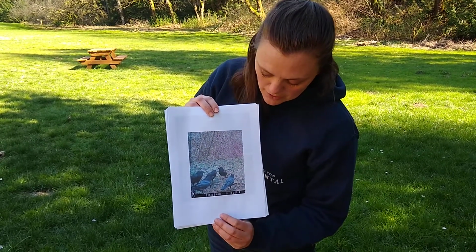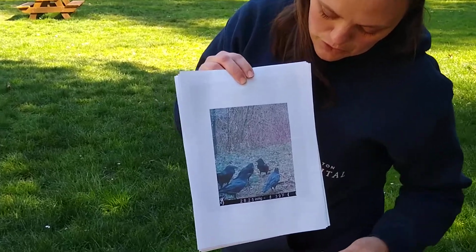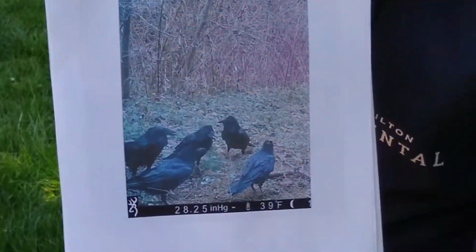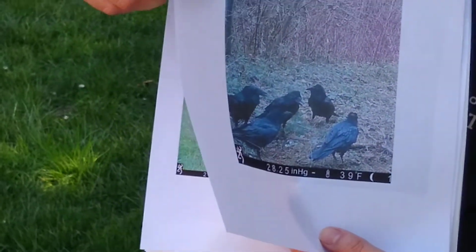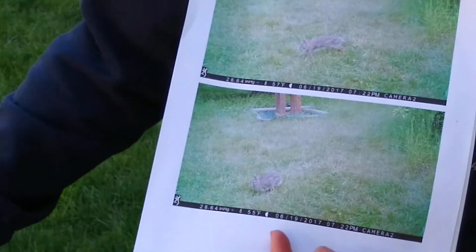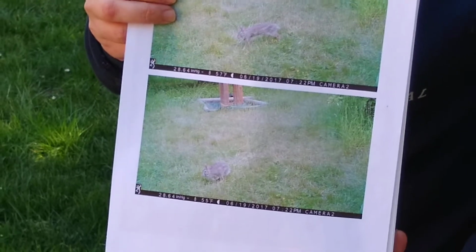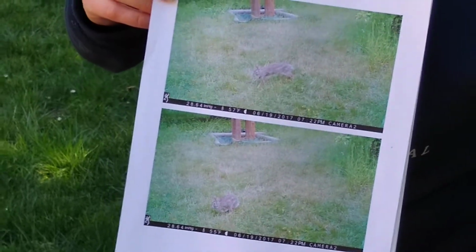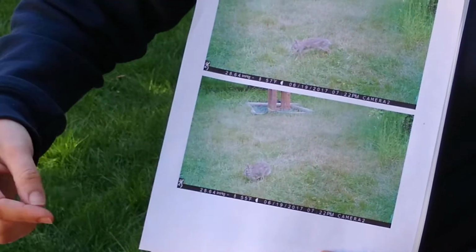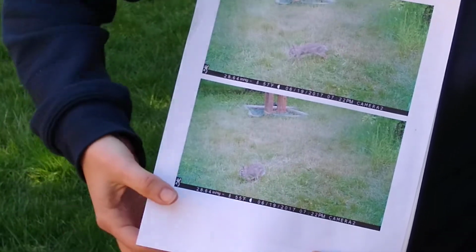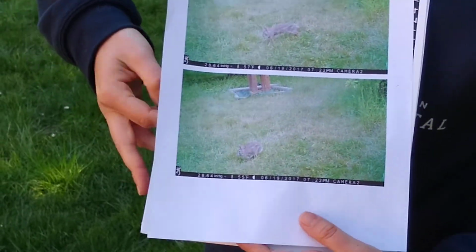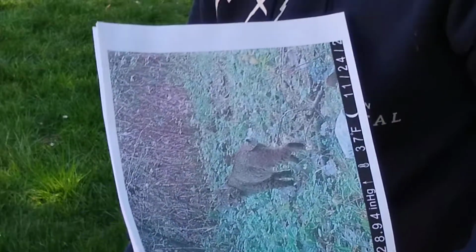So this is an example of some really cool crows, a little group of them there. Let's see what else we got. Oh, this one's a bunny that was up near our hive in the garden at Hamilton. See him hopping along? So you can see some bunnies out there. They probably have long, skinny feet with little claws.